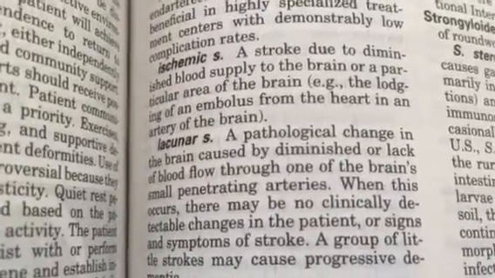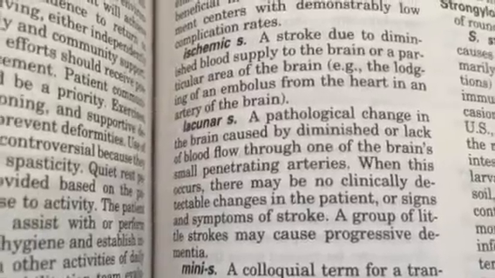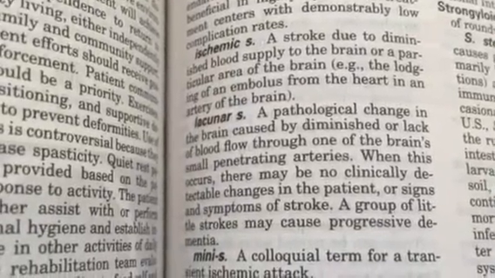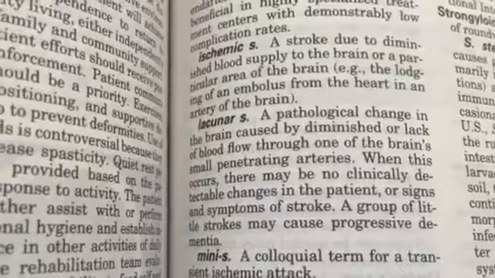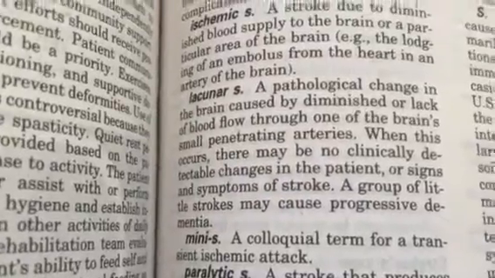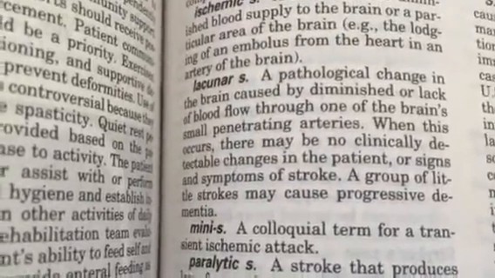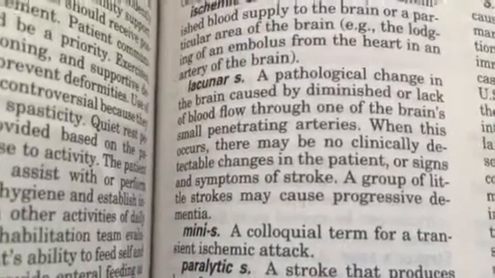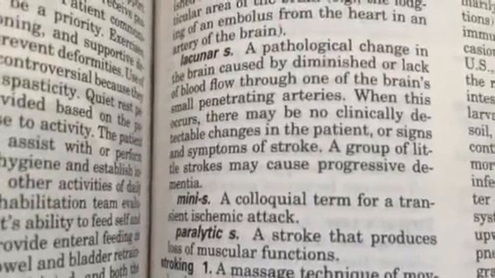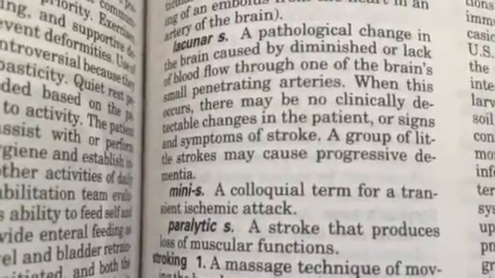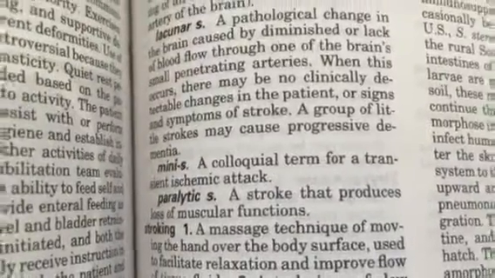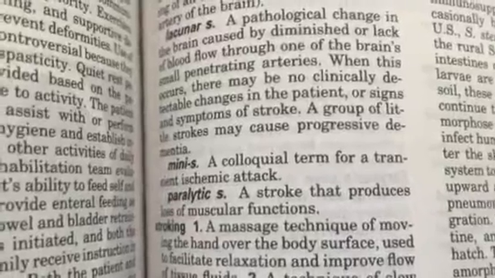Lacunar stroke, a pathological change in the brain caused by diminished or lack of blood flow through one of the brain's small penetrating arteries. When this occurs, there may be no clinically detectable changes in the patient or signs or symptoms of stroke. A group of little strokes may cause progressive dementia. Mini stroke, a colloquial term for a transient ischemic attack. Paralytic stroke, a stroke that produces loss of muscular functions.